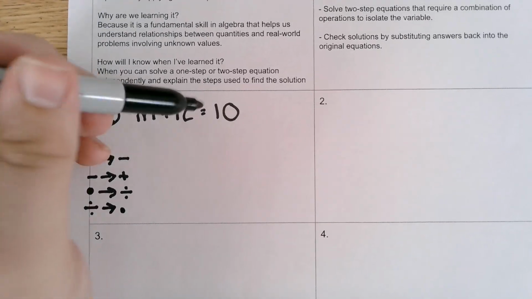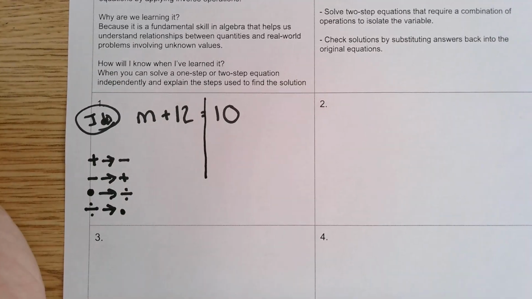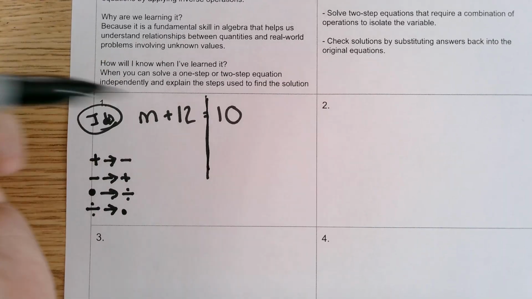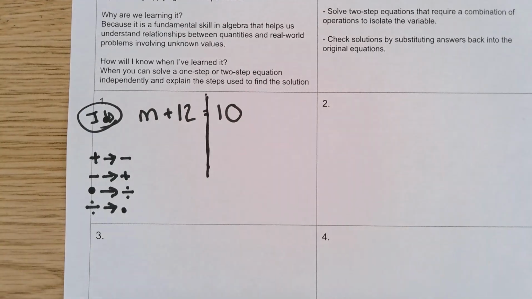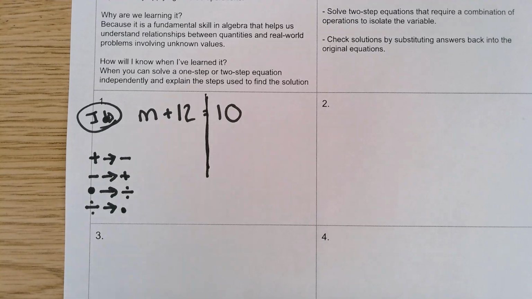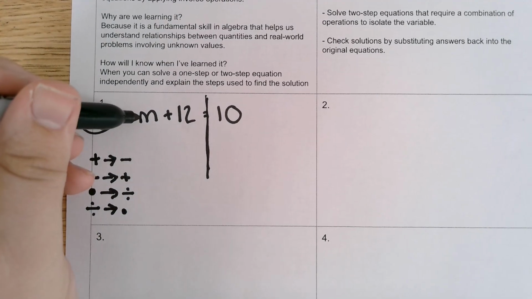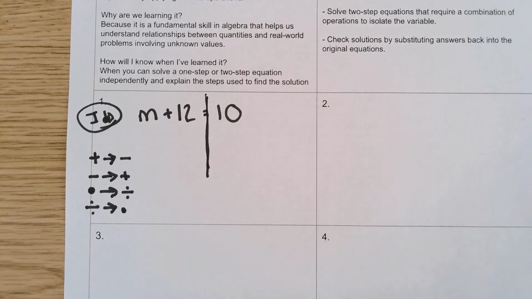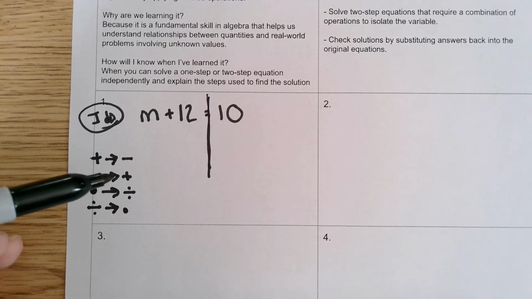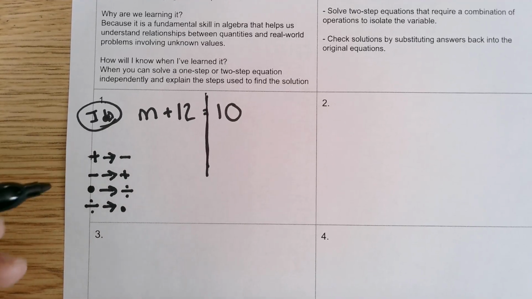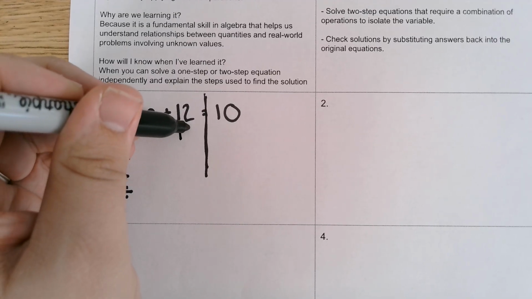So, when you look at an equation like this one, for example, first thing I always do is I draw a line through the equal sign. And the reason I do that is because I call this the fence. Because if you're going to cross the fence, you have to follow special rules. So in order to get m by itself, we now have to force 12 to cross the fence. Now, if you're going to cross the fence, you have to do it via the inverse operation. So if this is plus 12, the inverse of addition is subtraction. So I'm going to subtract 12.